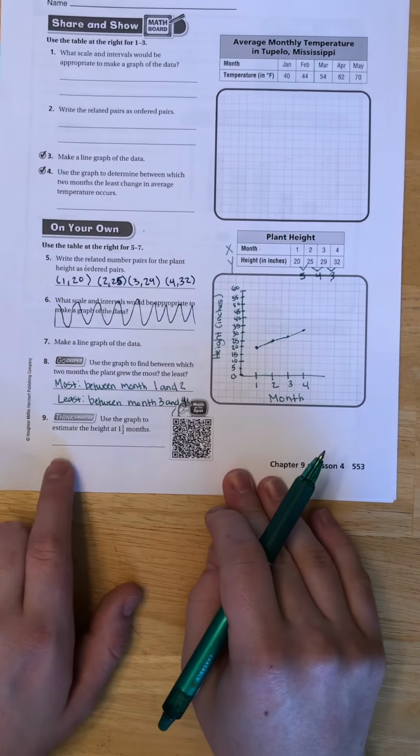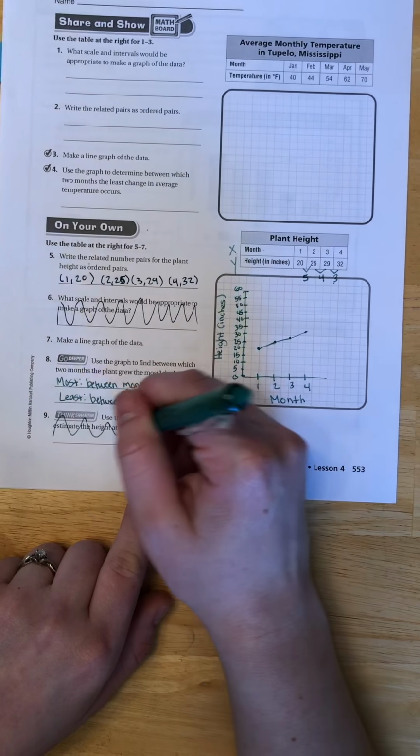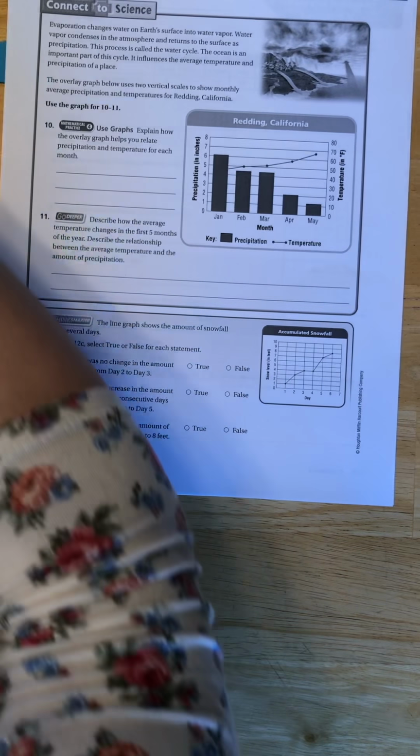All right. And we're not going to answer number 9. Hopefully that made sense to you. You understand how to make a graph.